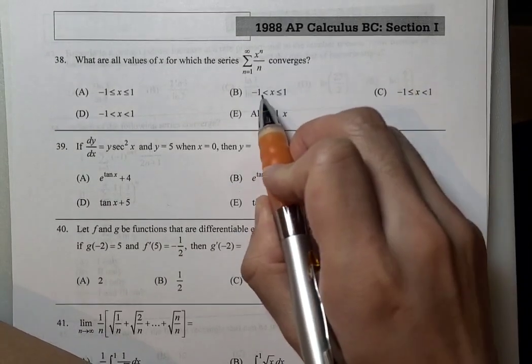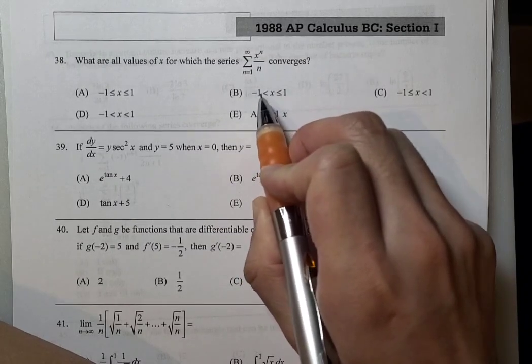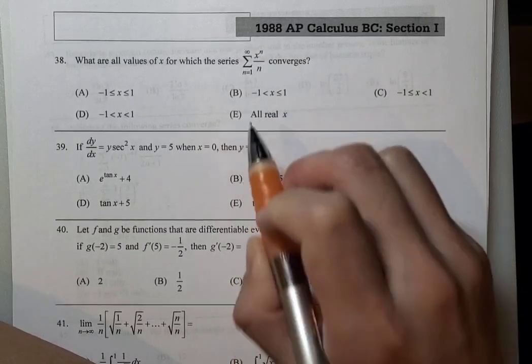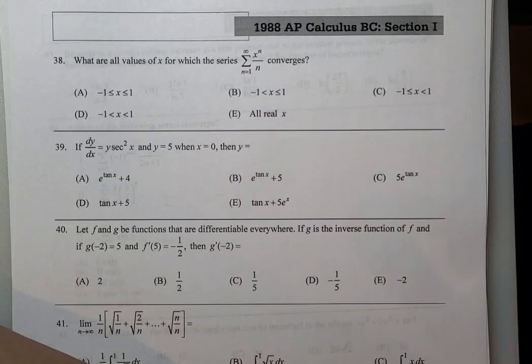Let's check the endpoints first, because if one of them already doesn't exist, then this one can't exist. I mean, if one of them makes it diverge, then this one cannot be true. Okay, so hopefully that made sense.